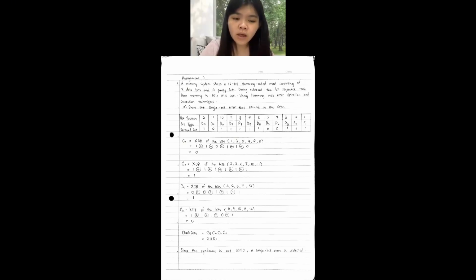To detect the error, I calculate 4 check bits using XOR. C1 covers odd positions 1, 3, 5, 7, 9, and 11. XOR those received bits: 1 XOR 1 XOR 0 XOR 1 XOR 1 XOR 0, and we get 0. C2 covers positions 2, 3, 6, 7, 10, and 11. XOR those and we get 1.